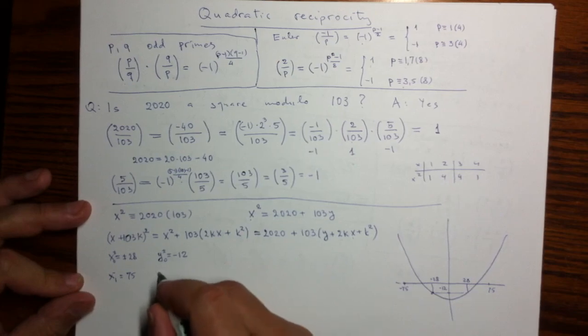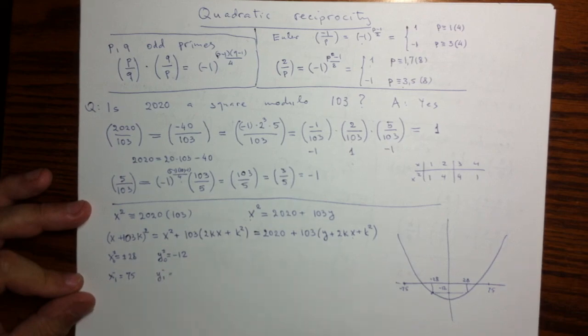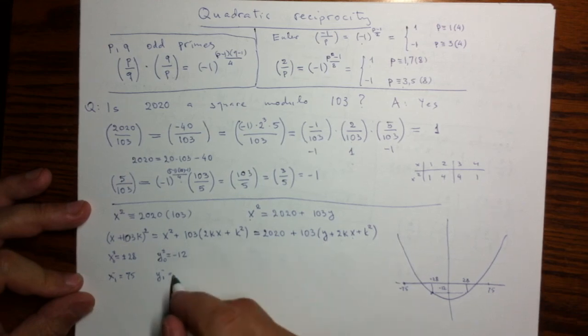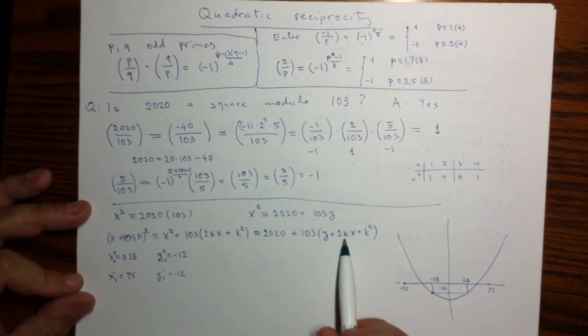Then I need to compute the y node, or rather y1 with negative sign. So that would be taking y node, which is negative 12, and then we're just performing one step.